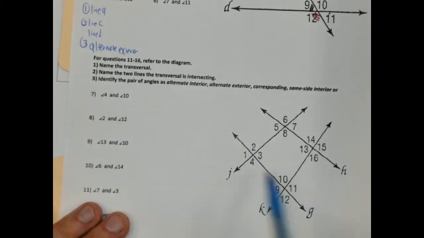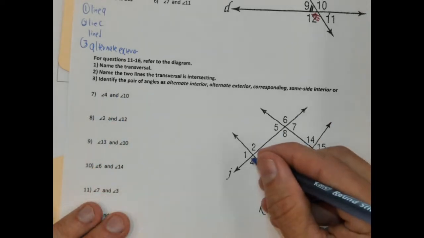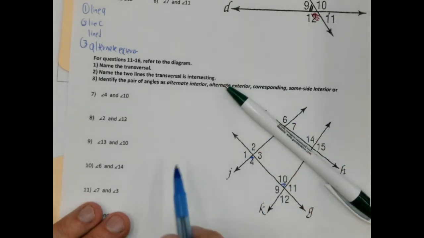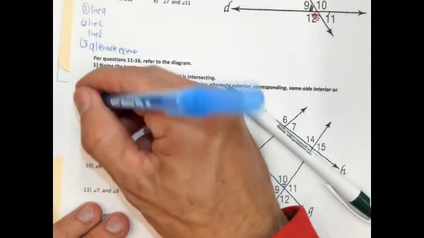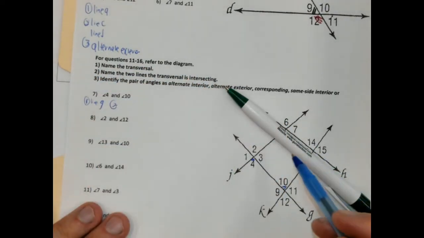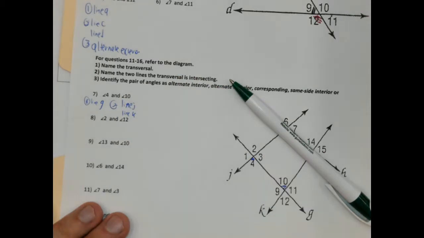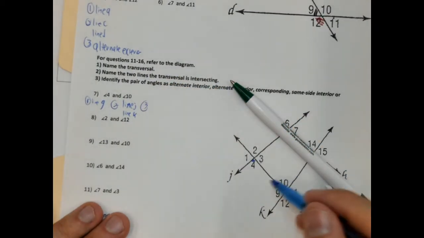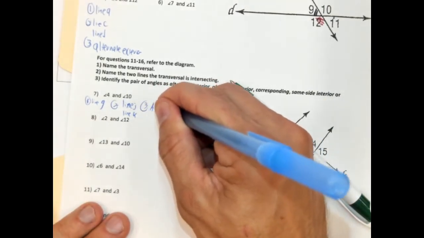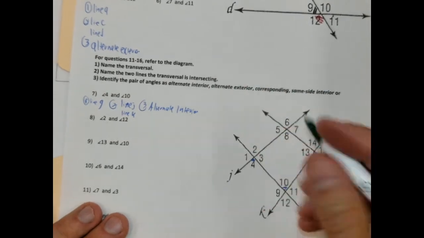All right, here we go. Down here, we have a different figure, but the exact same instructions. So 4 and 10. 4 is going to be here. 10 is going to be here, so we can ignore this topmost line. The transversal is going to be line G. There's a little more room here, which is nice. The 2 lines it's intersecting are J and K. And then the angle relationship here is going to be alternate interior, because they're both on the inside, but they're on opposite sides of the transversal.